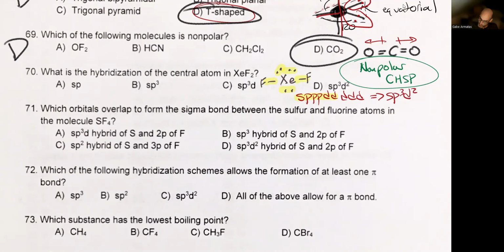Oh, I did one too many. Let's back up. One more time. I'll underline it because it's easier that way. 1s, 3 p's, that's 4, and then 1d. So my hybridization for this is sp3d. Your answer, 470, should be C.